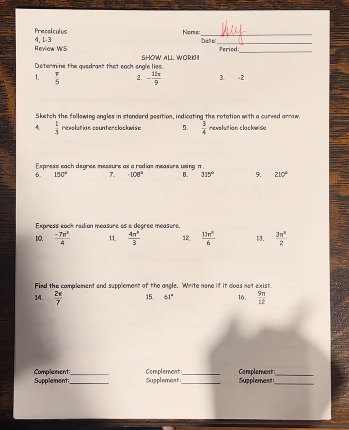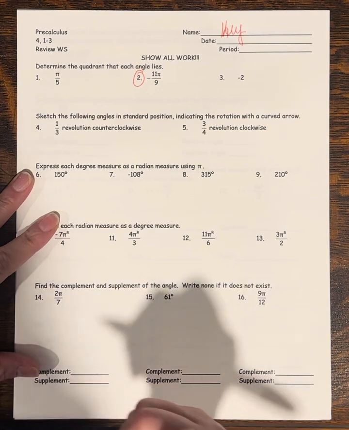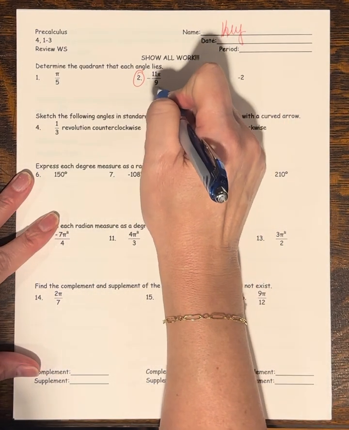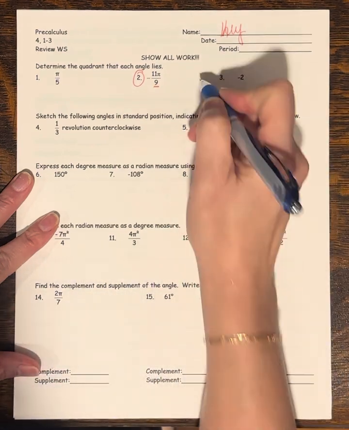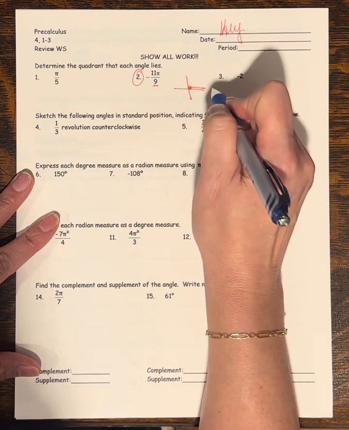First thing it says is determine the quadrant in which each angle lies. So I'm going to do this one first, number 2. Number 2 says negative 11 pi over 9. The very first thing you need to think about is the denominator. So I'm going to draw my axis, and I'm starting right here.